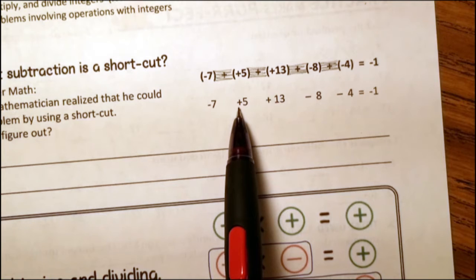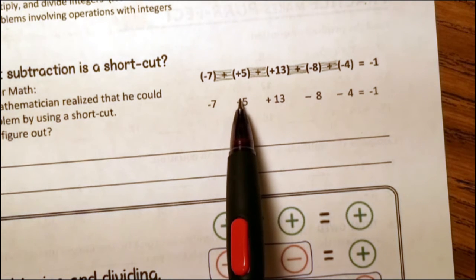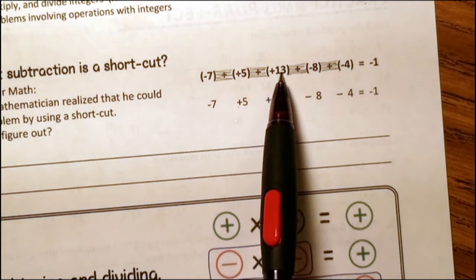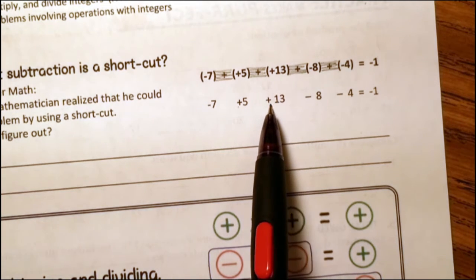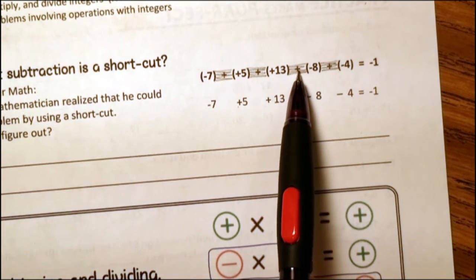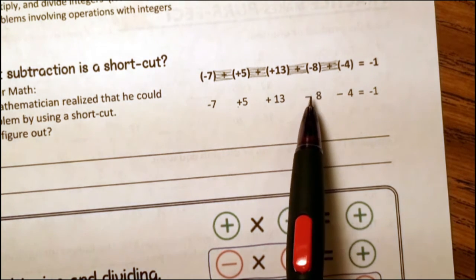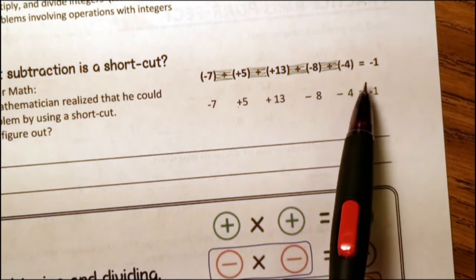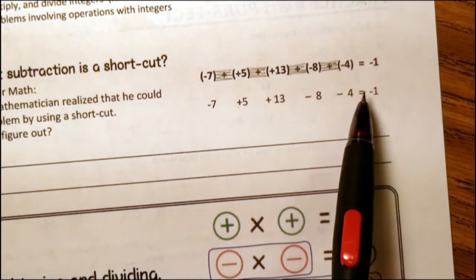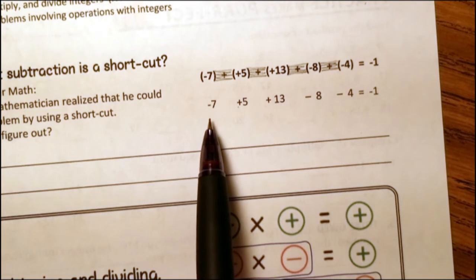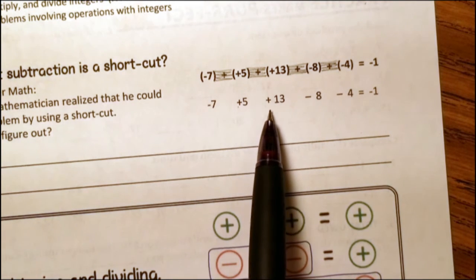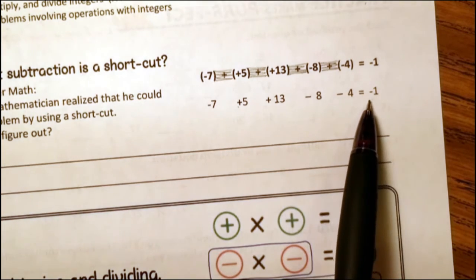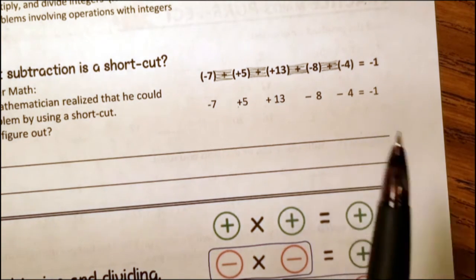So instead of saying plus +5, they just said plus 5. Instead of combining with a +13, they changed it to plus 13. Instead of combining with -8, they turned it to minus 8. Instead of combining with -4, they turned it to minus 4. So now we have -7 plus 5 plus 13 minus 8 minus 4 equals -1.